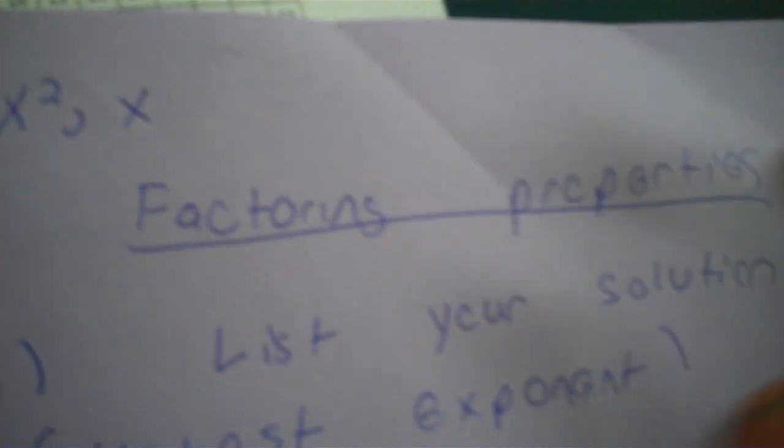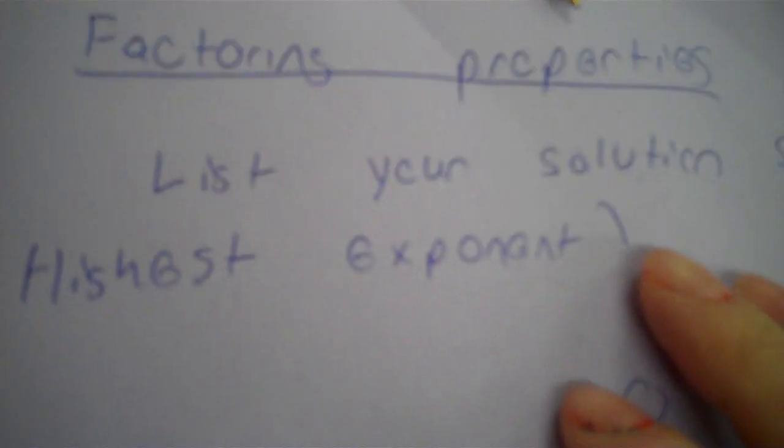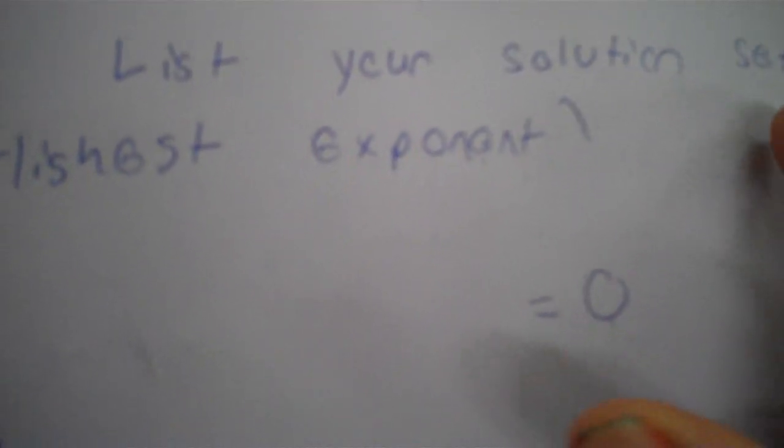Okay, in addition to the packet, the things you need are your multiplication table and then this sheet here. Now let's talk about the sheet. Before we solve the equation, we have to list the degrees of x. If you have x second and x, you're using factoring properties. That's list your solution set.